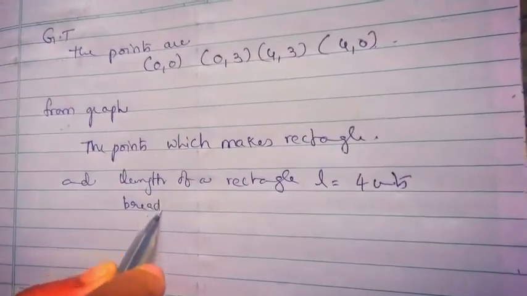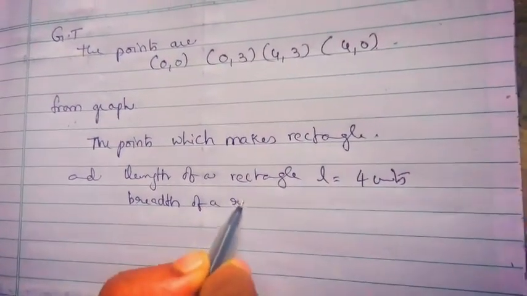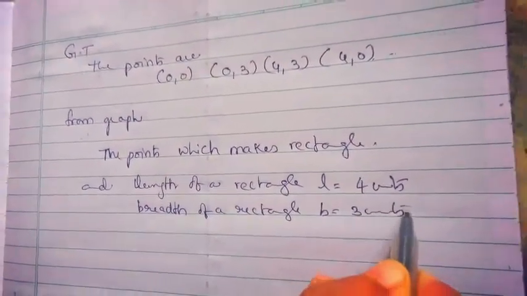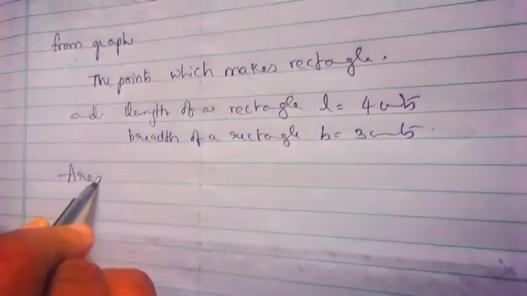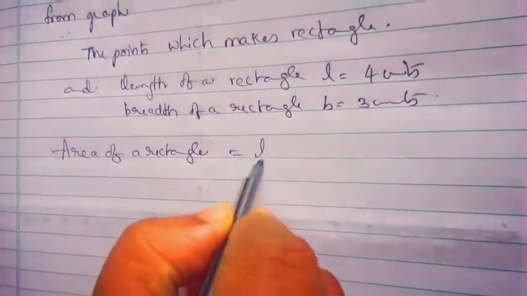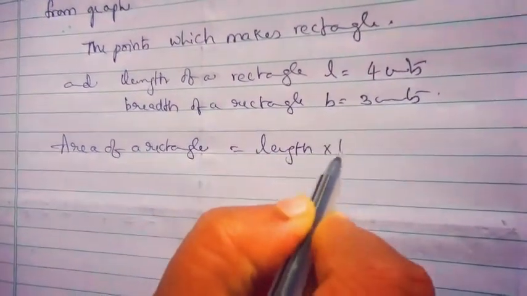Breadth of the rectangle B is equal to 3 units. So area of a rectangle is equal to length into breadth.